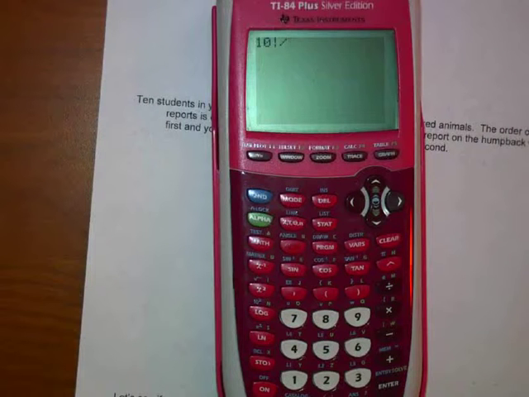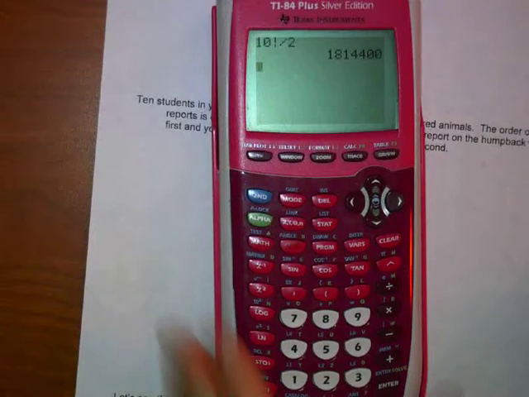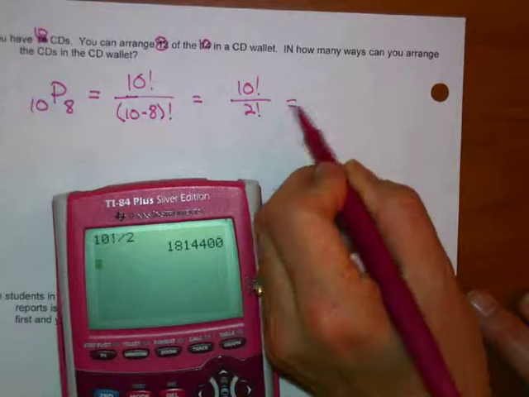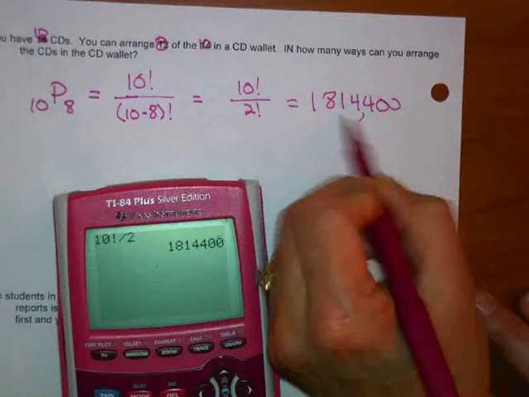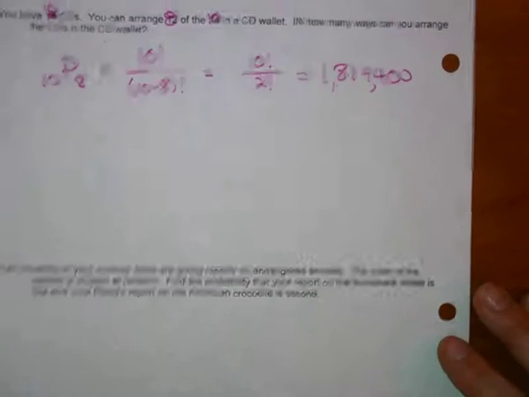Just 2. 2 times 1, right? So it's divided by 2. That is a massive number. That's how many ways you could put your 8 CDs into a CD case. It's huge. 1,814,400. 1,800,000 ways.